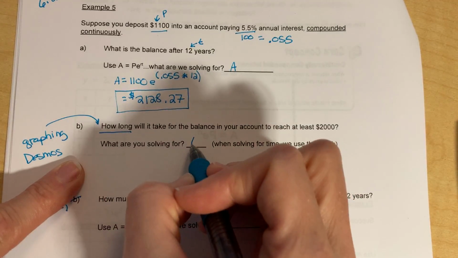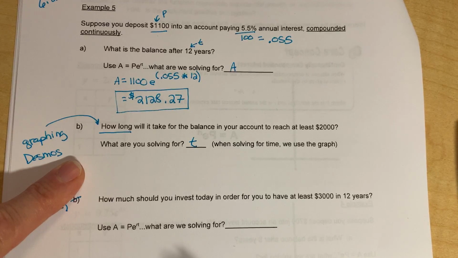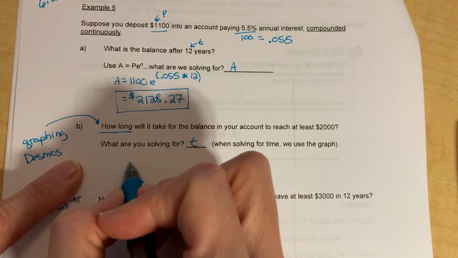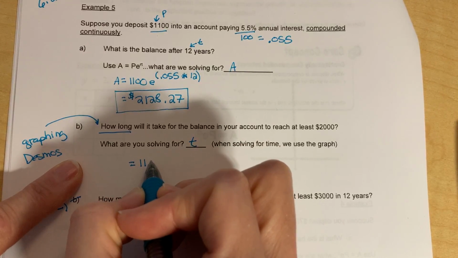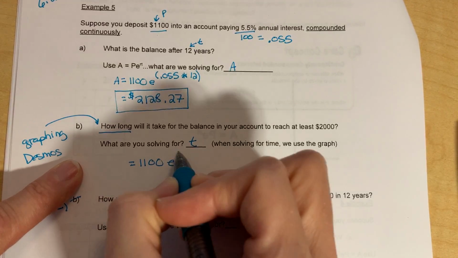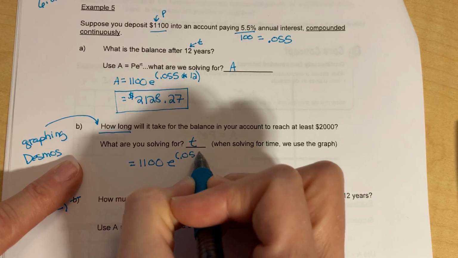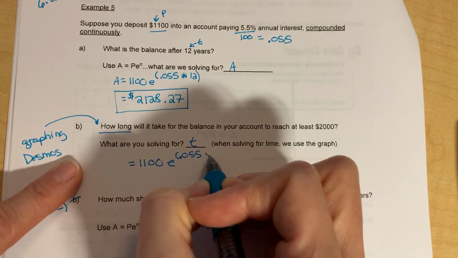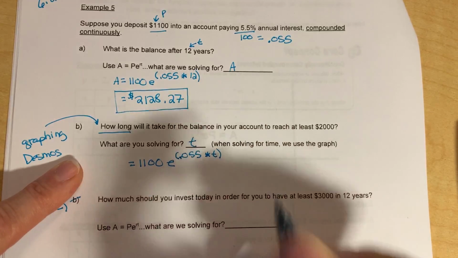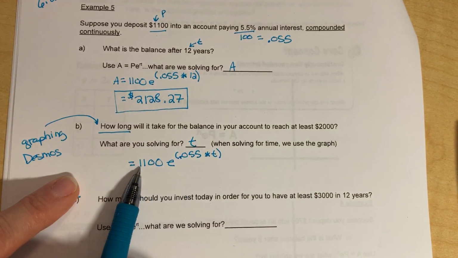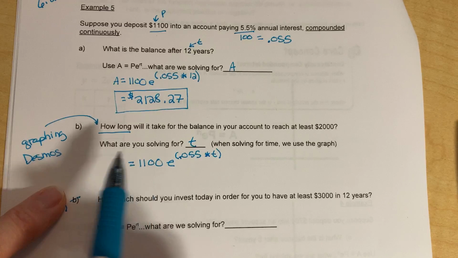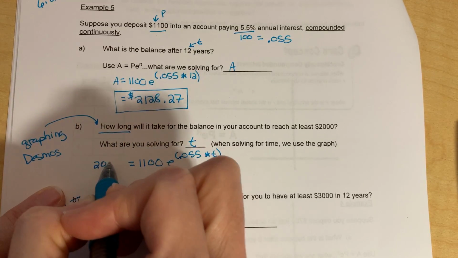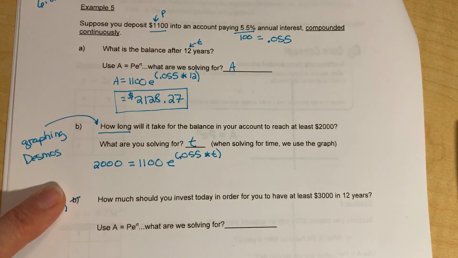So what we're solving for is T. Whenever it says how long, we're solving for T. So the equation's going to look like this, 1,100 e to the 0.055, all that's the same, times T. And the question we're asking is, how long will it take until our final amount is $2,000?